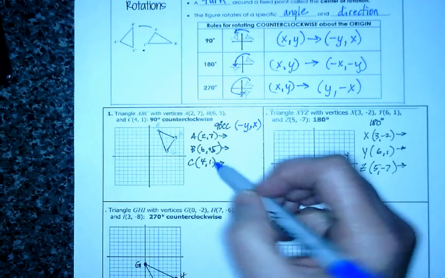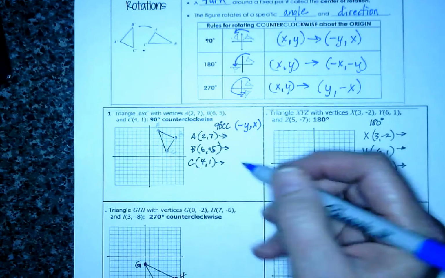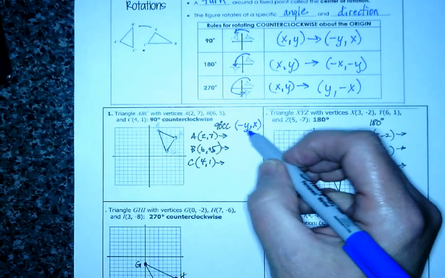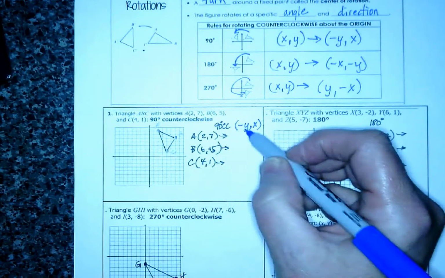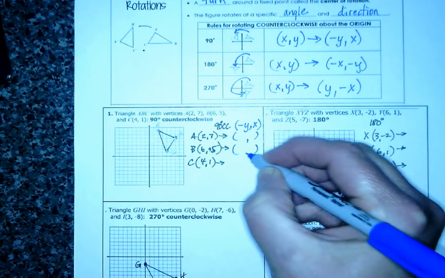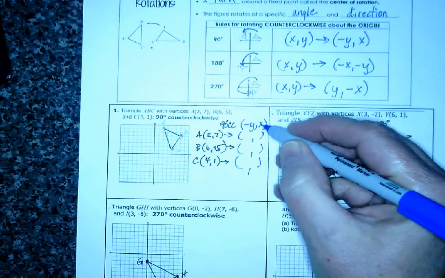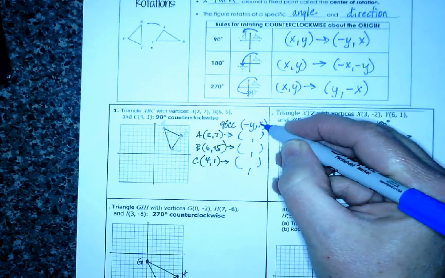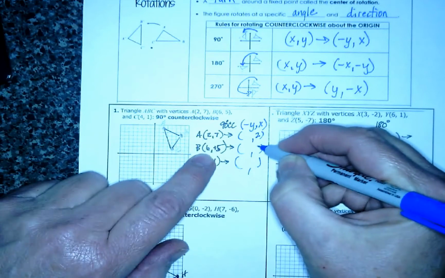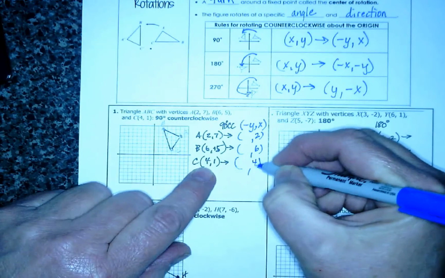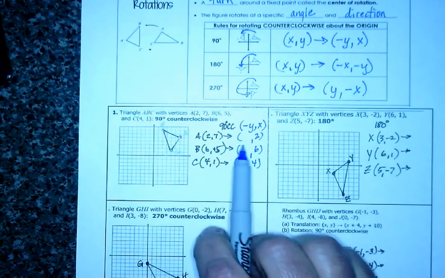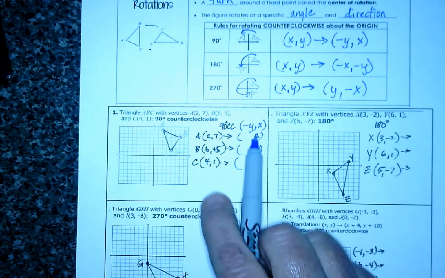I'm just going to show you my way, and maybe your brain thinks a little differently, but the bottom line is we have to take these points here and change them to this. This is the way I usually start. I can see that this second part is always going to be the x. So I look at the x, that's a 2, a 6, and a 4. I didn't have to change those except to go from the first position to the second position.